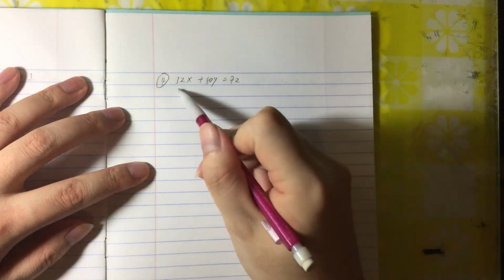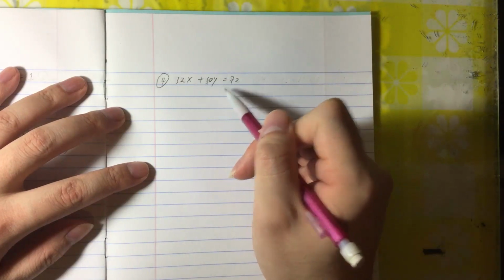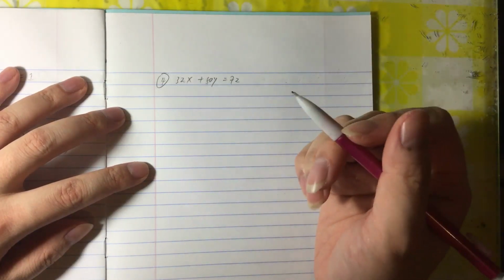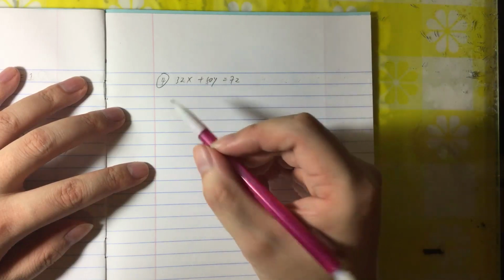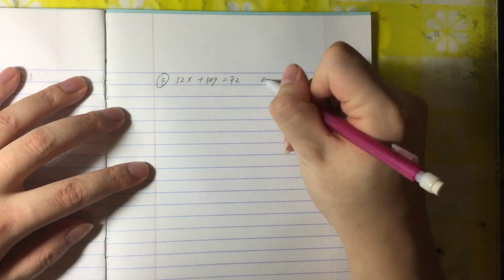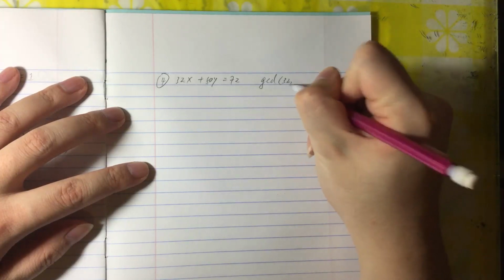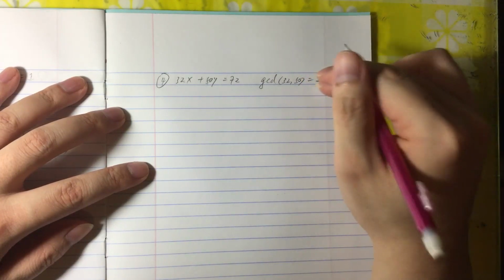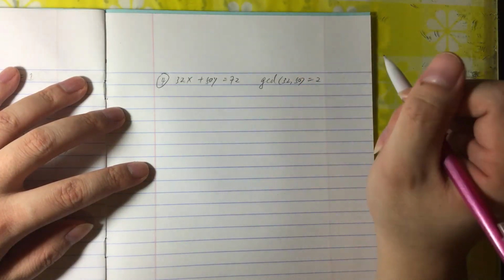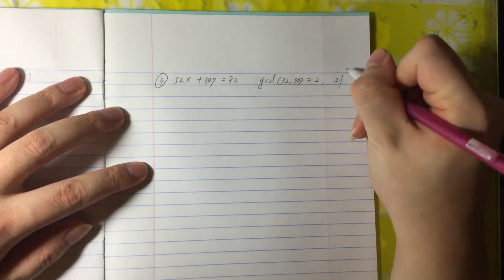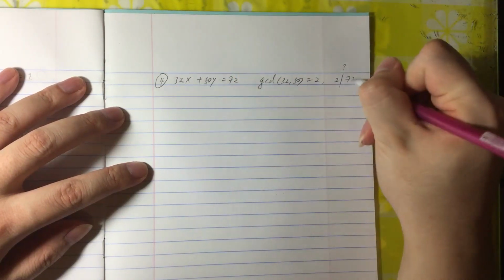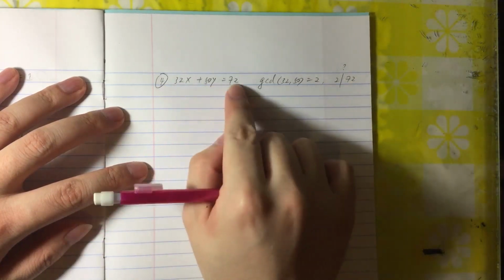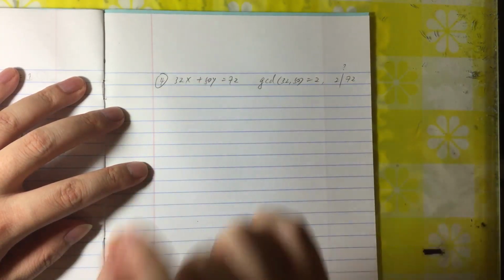Next example, 32x plus 50y equals 72. We try to find integer solutions for x and y. First step, let's find the GCD of the coefficients on the left side. GCD of 32 and 50 is 2, which is not 1 here. So let's verify that 2 divides 72. If 2 divides 72, then I can divide every number by 2.